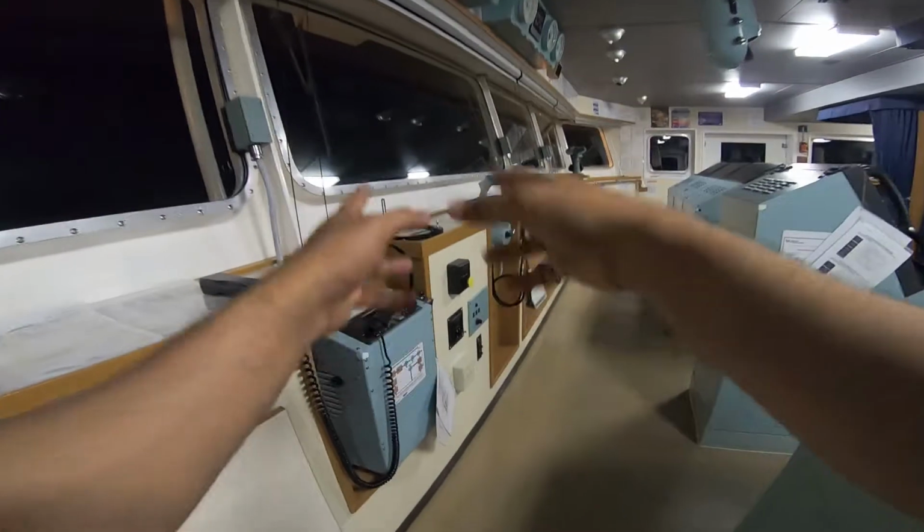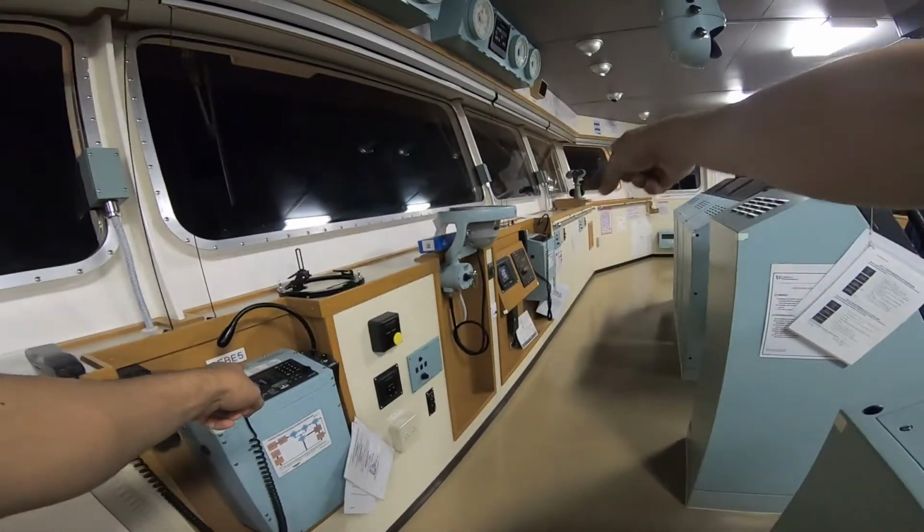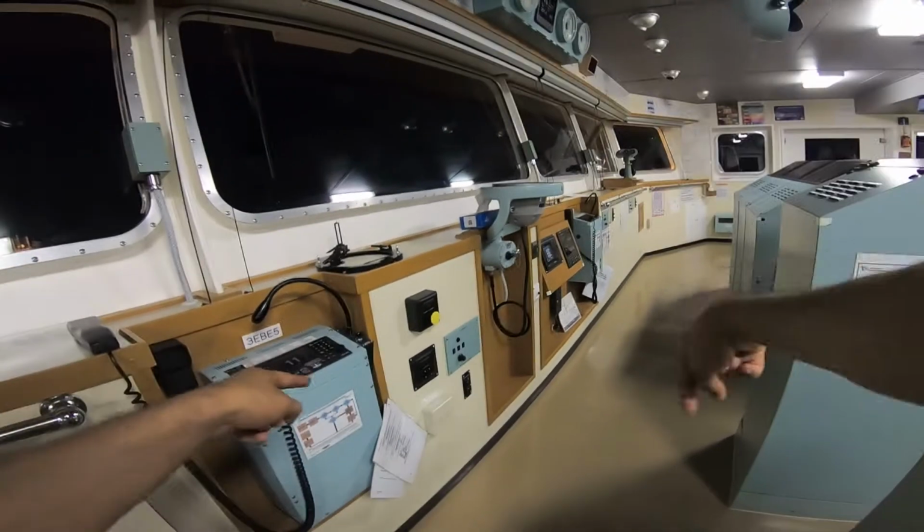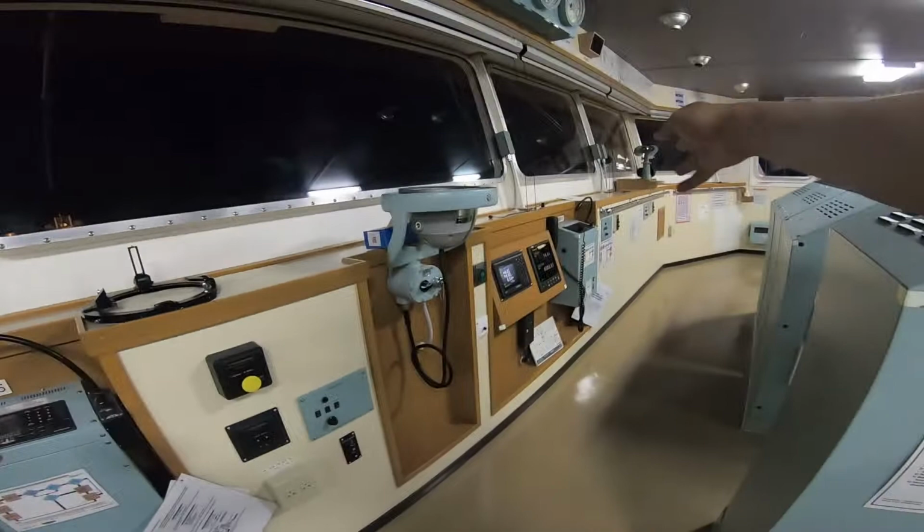Here we have VHF number 1 and VHF number 2. We have two VHFs on board. The repeater of that VHF is also in the CCR, cargo control room. Right now we are on channel 11 and channel 16. Channel 16 is for distress and channel 11 is for the pilot.